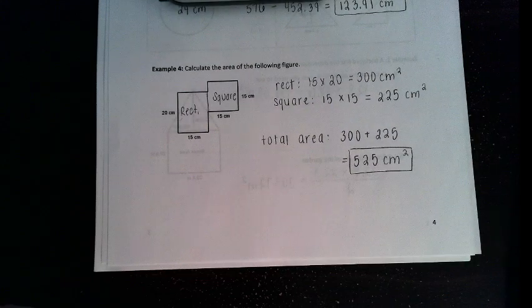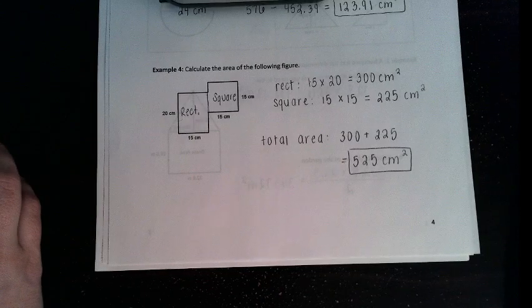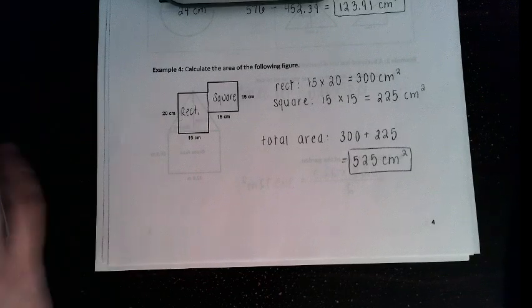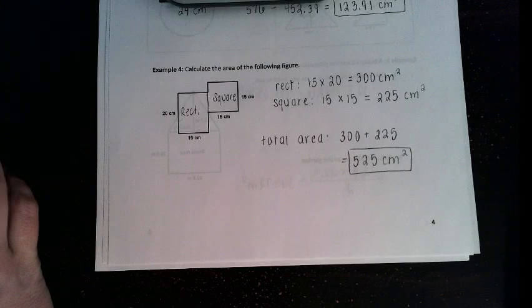So that is a basic review of how to find area, and we're going to be using all these area formulas a lot when we get into finding surface area.